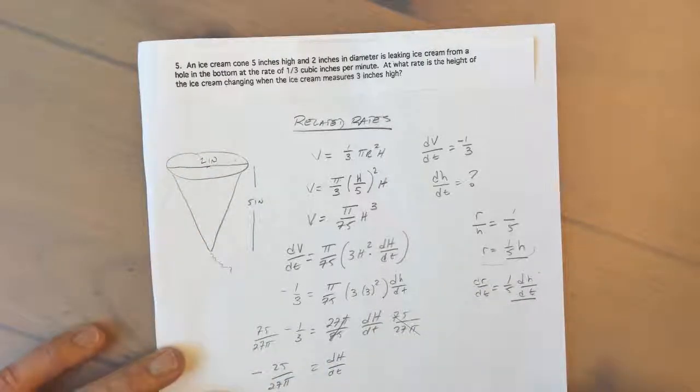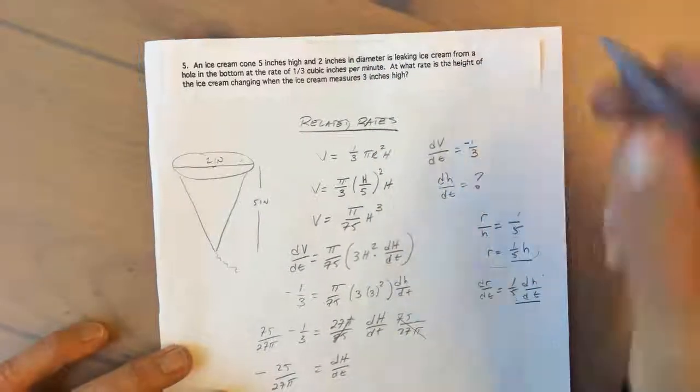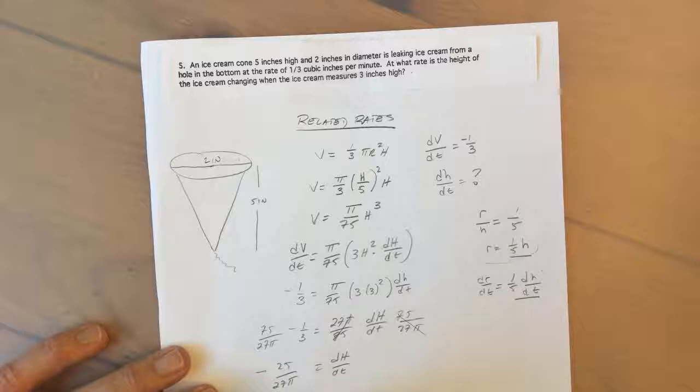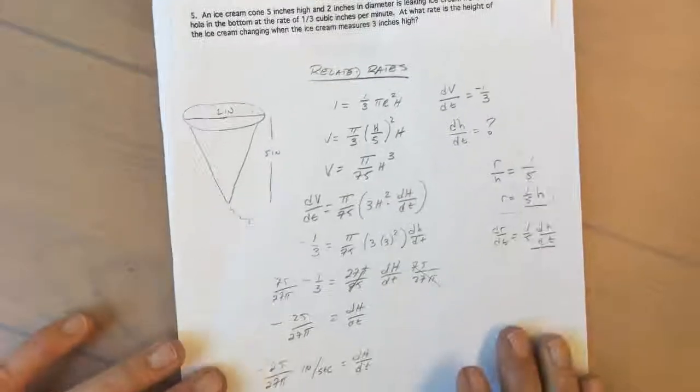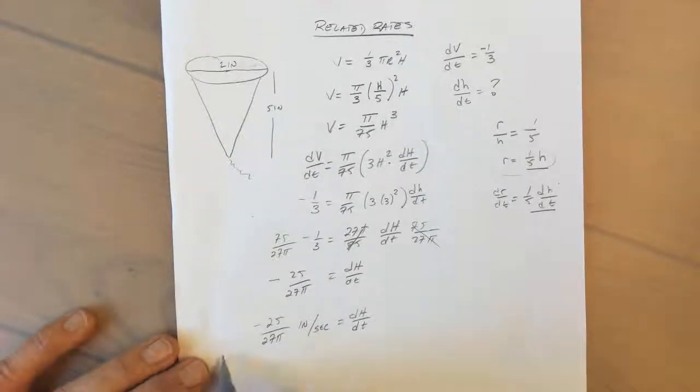And then we want to make sure we have our units. We are in inches and minutes. So we have negative 25 over 27 pi inches per minute. That's a linear unit. And there's our solution.